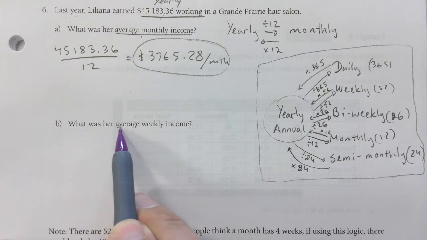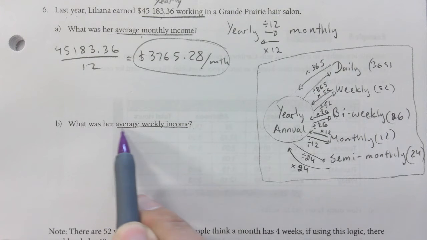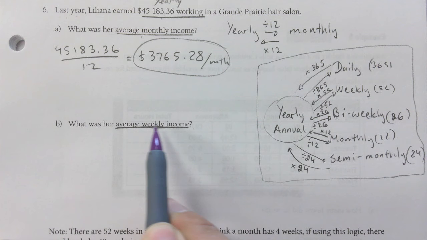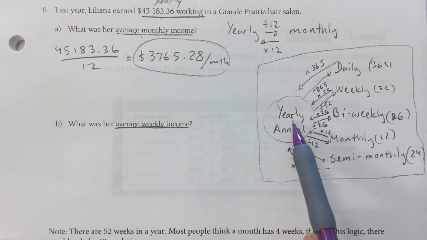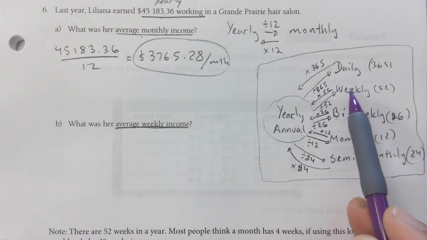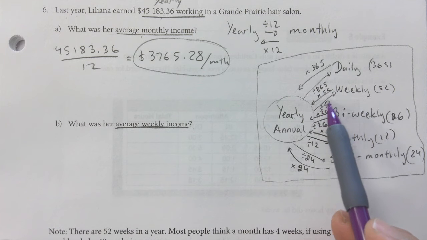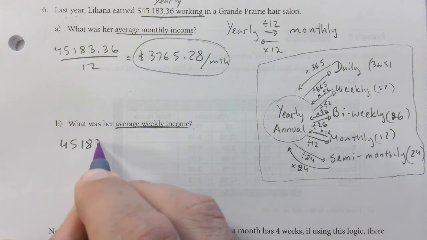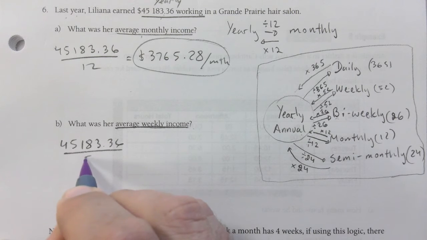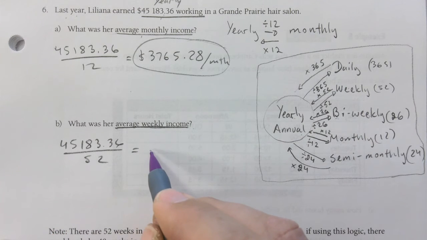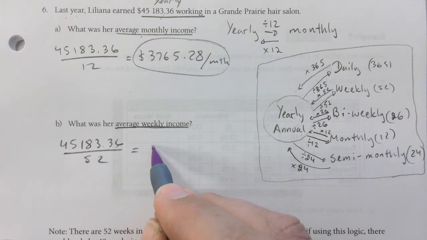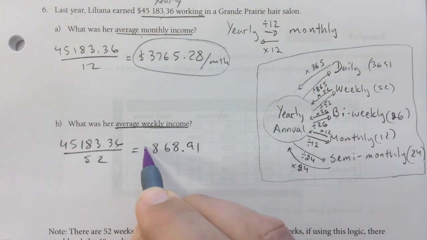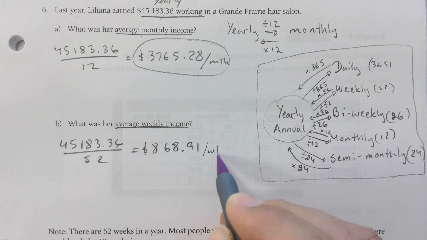They have to say average, by the way, because it's not always exactly. What is their average weekly income? You go here, you're going from yearly to weekly, so you have to divide by 52, right? Divided by 52, and that is 868.91 per week.